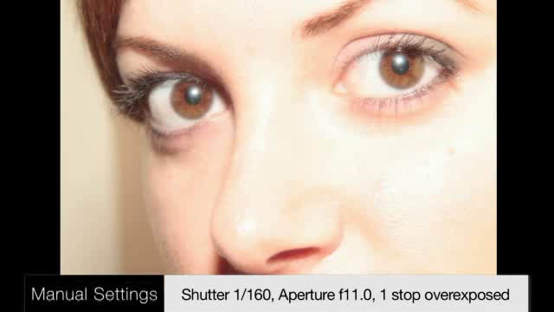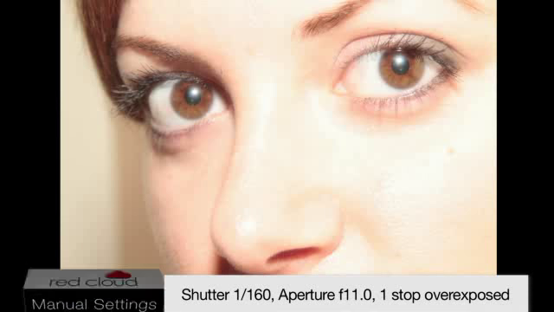In this example, we've actually overexposed by 1 stop. This means that the model's features are much lighter, but also much softer. It's a much more pleasing composition for this kind of portrait, which we tend to call high-key portraiture.